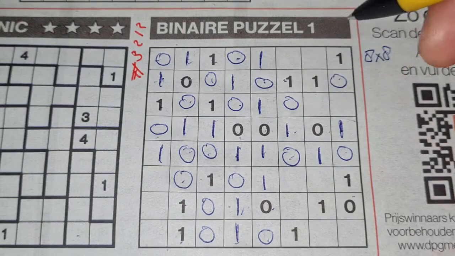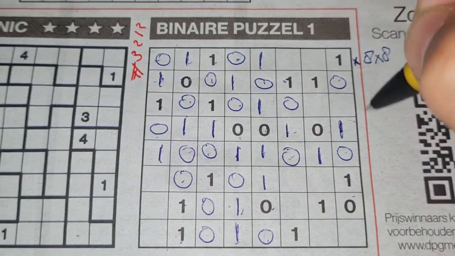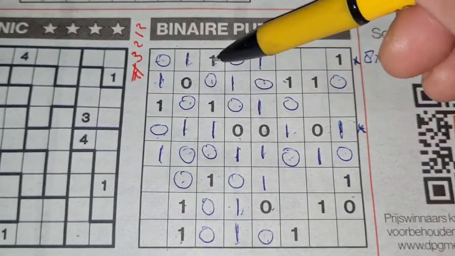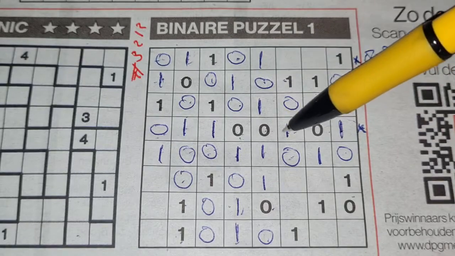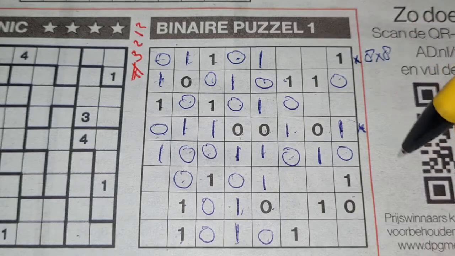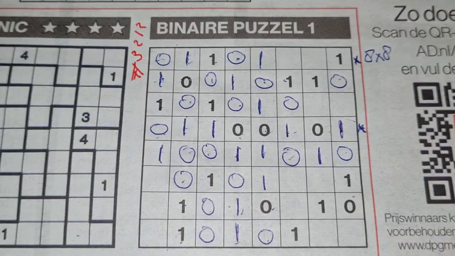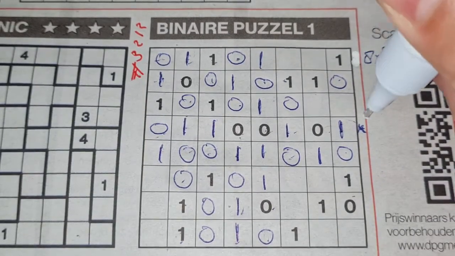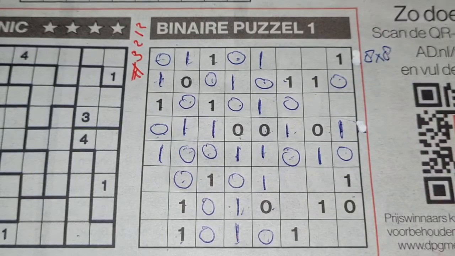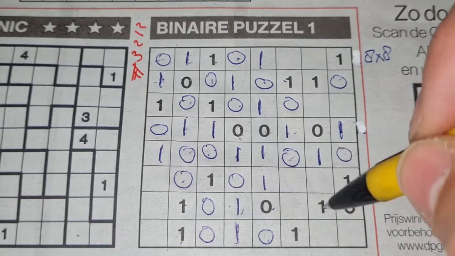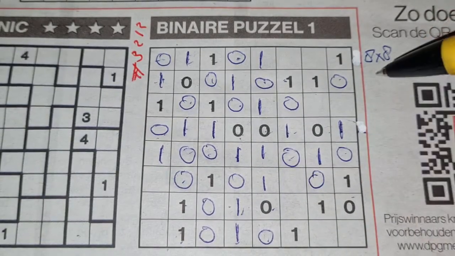Yeah, we need to compare this row and that row. O, O, 1, 1, 1, 1, O, O. Oh, it's not the same. Haha. So this is not the good one to compare. Okay, let me continue. I see here between 2 ones comes an O.